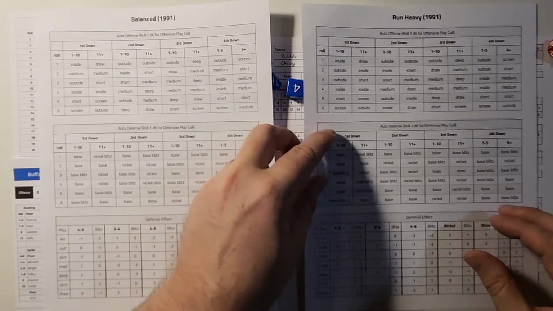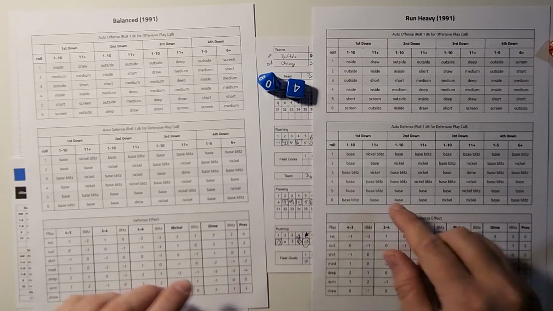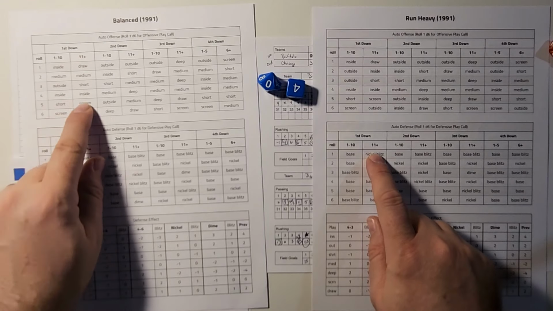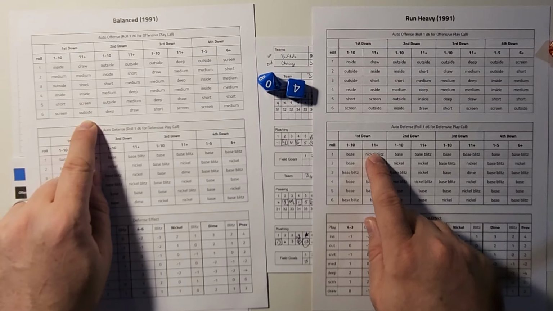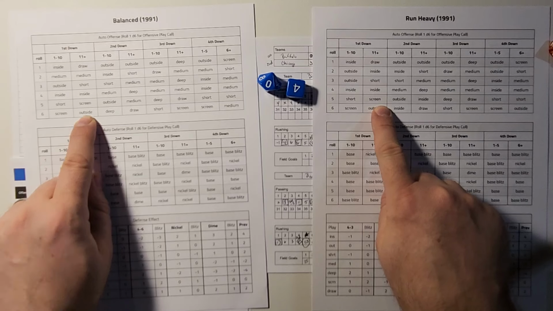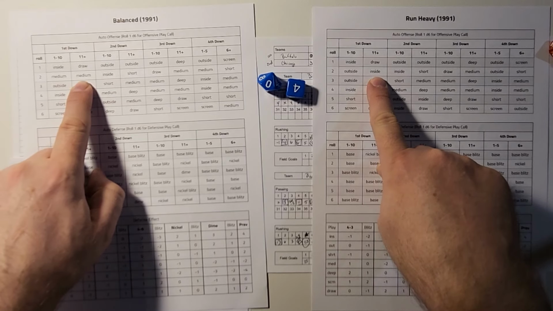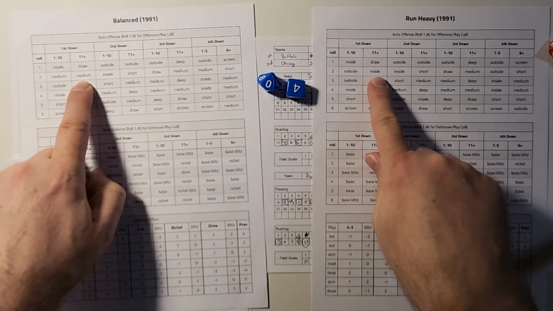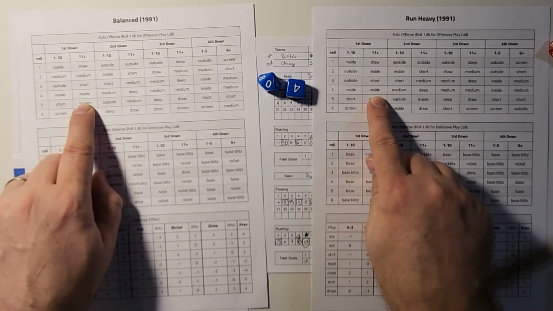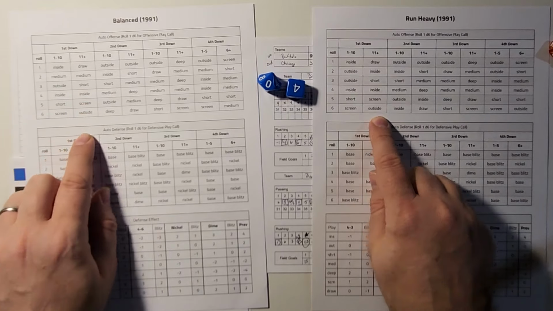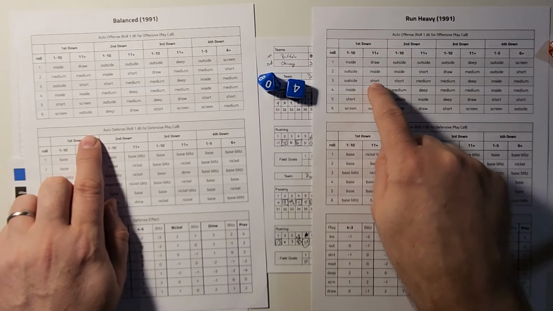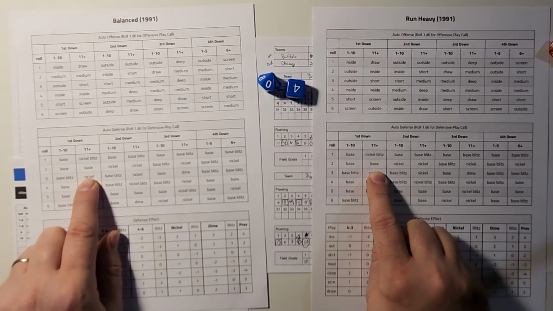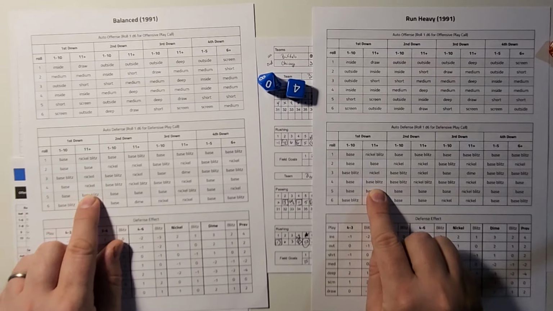So hopefully you can see on these, because on the balanced, I've given a medium pass instead of, or an inside run to the run heavy instead of a medium pass. So there's one more running play over here, and because of that I made a change here on this one.